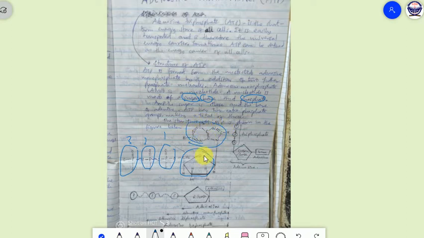This unit of adenine and ribose sugar is what you call adenosine, and these three phosphates are what you call the triphosphate.